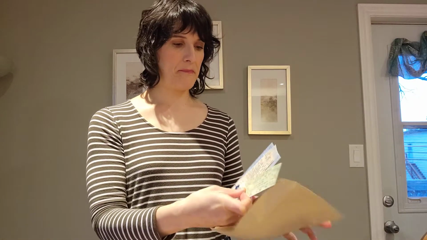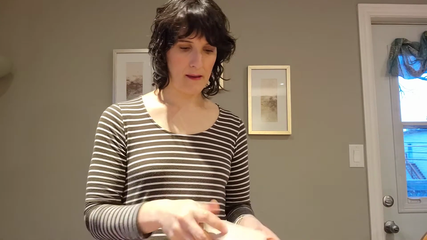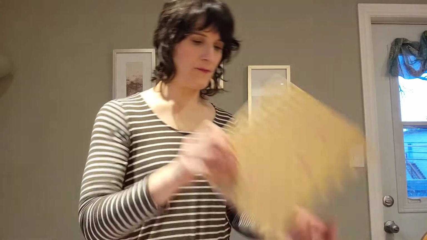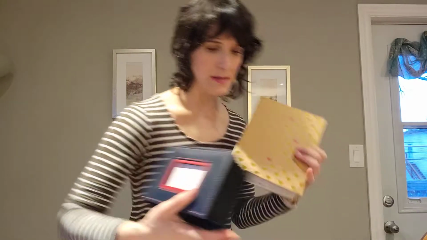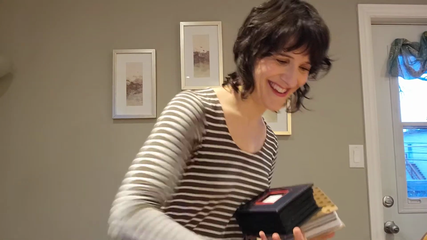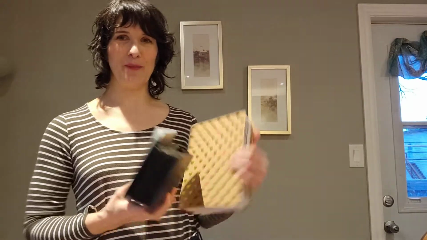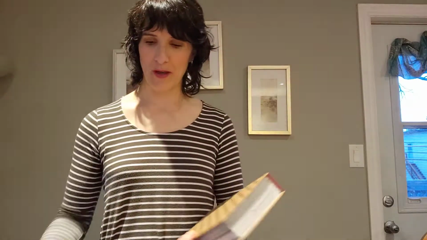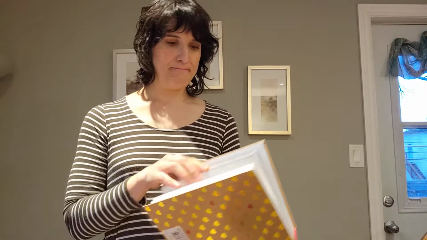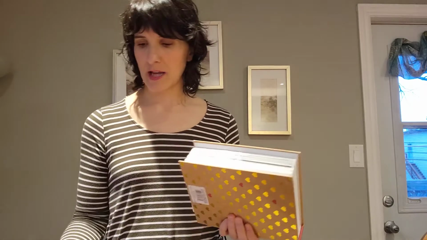I grabbed an envelope. This has concert tickets in it. I have 2 photo albums in here. Oh, no, 3 photo albums. 3 different little photo albums with photos in each one.